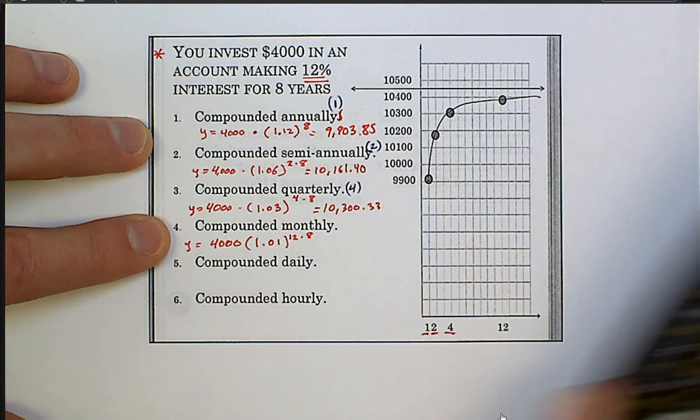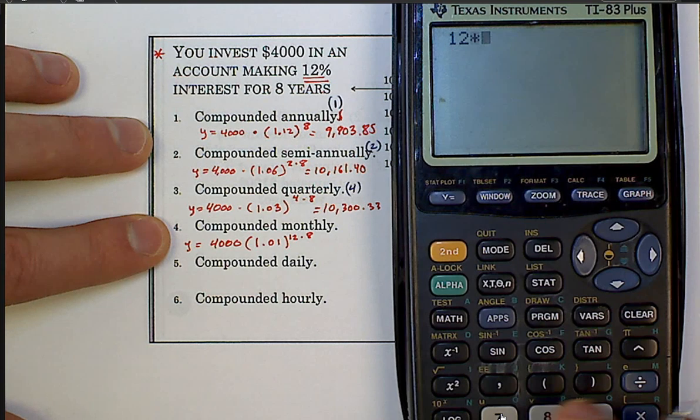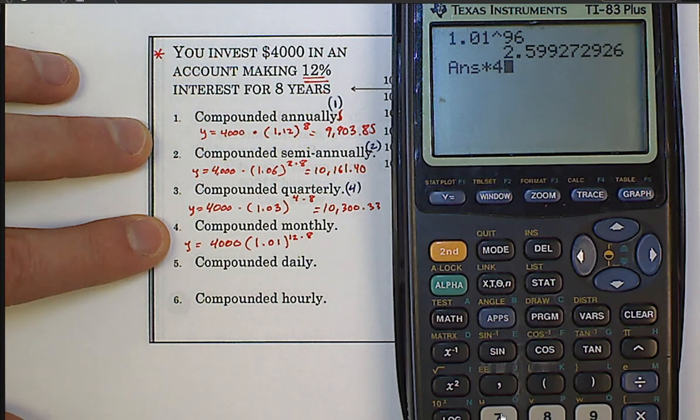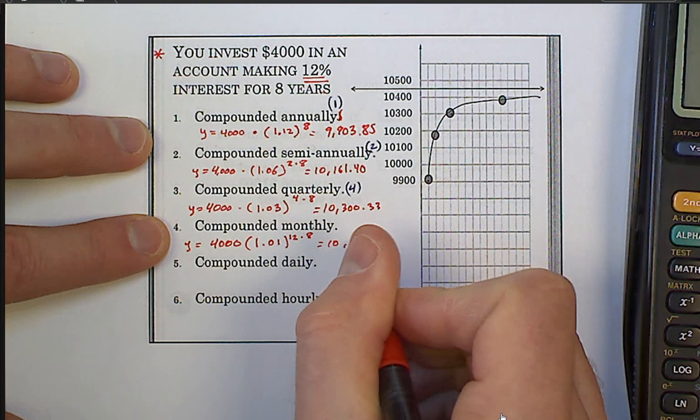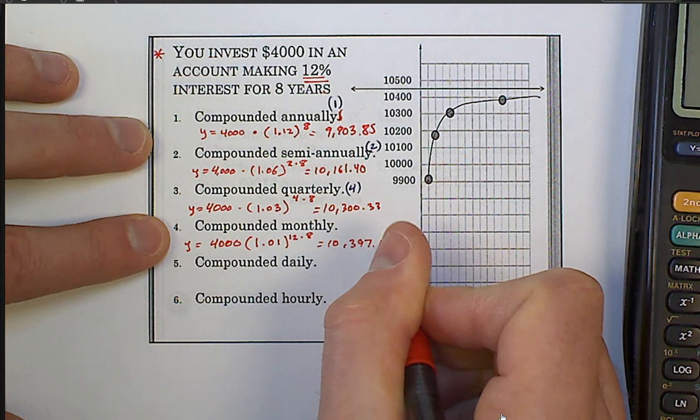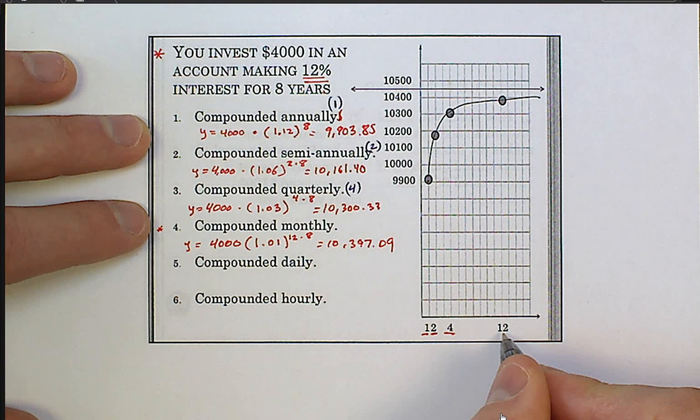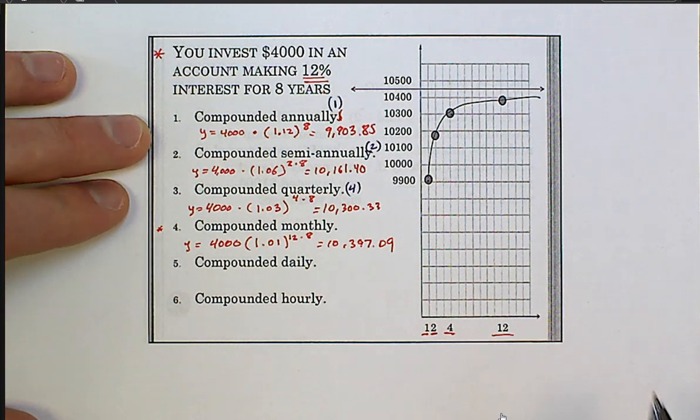So 12 times 8, I believe, is 96. So we're going to go 1.01 to the 96th power, and we're going to times that by 4,000. And that gives me $10,397.09. Okay, and so there's your monthly right there. That is a 12, and that's right there.